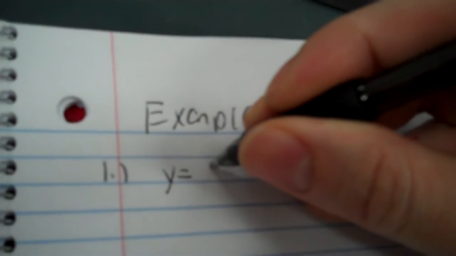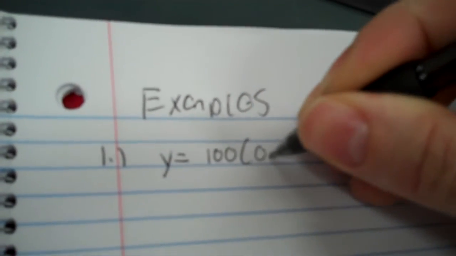Okay, determine whether each function is an example of exponential growth or decay, then find the y-intercepts. And these are your examples that I'm going to be doing. Okay, so number one, y equals, or actually, I'm going to delete part of this. You just got to find if it's growth or decay. Okay, so number one, y equals 100, 0.25 to the x power.